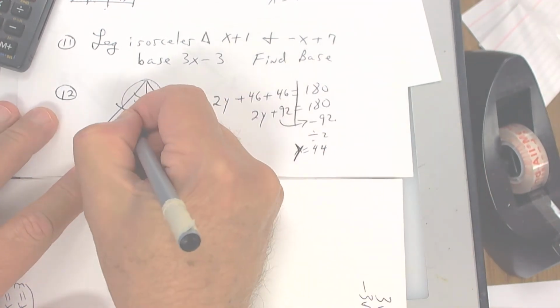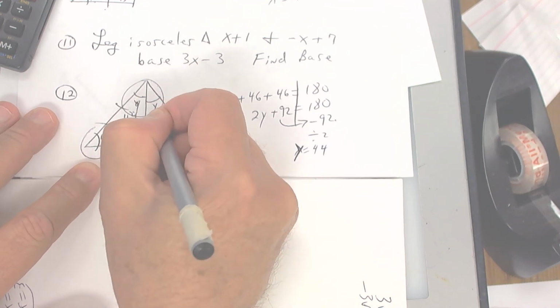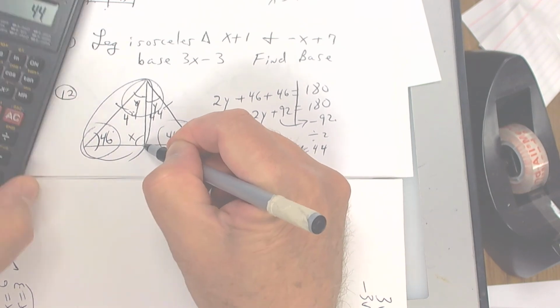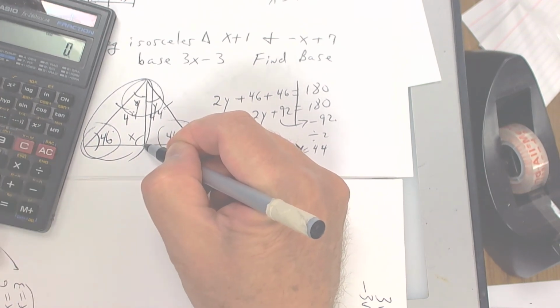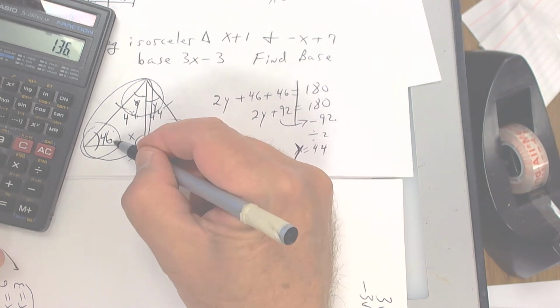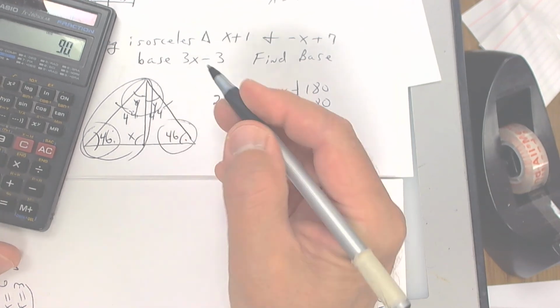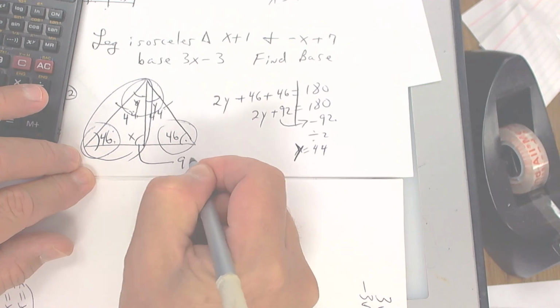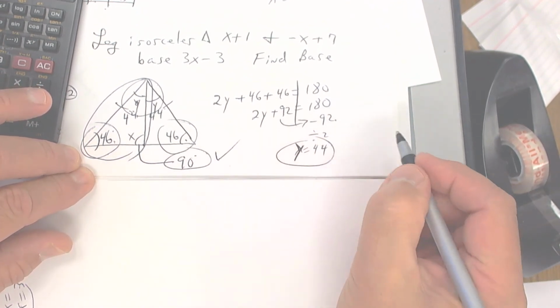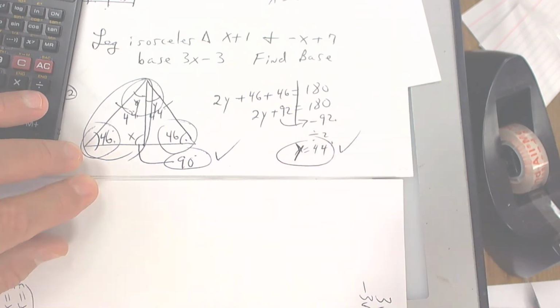Okay, so put 44 right here and 44 right here. And you know that every triangle is 180, so we need x. So clear it out. Press 180 minus 44 minus 46, press equals, and you get 90 degrees. So x is 90 degrees, that's one answer, and one of them, y, is 44 degrees.